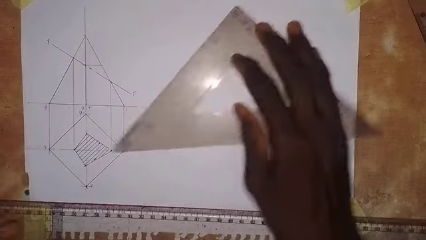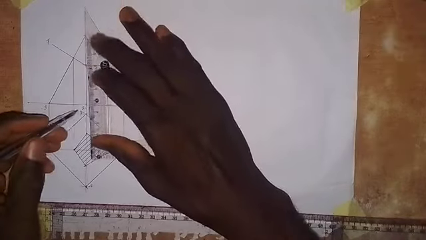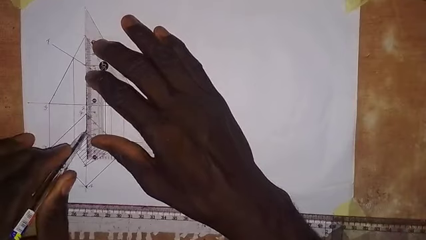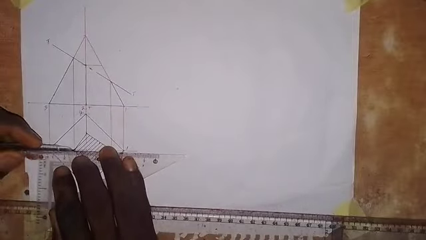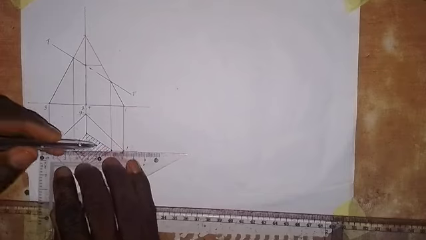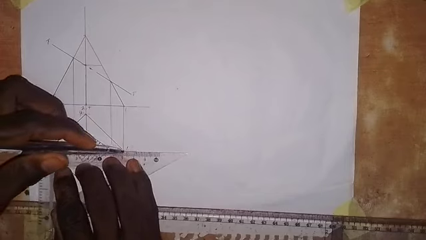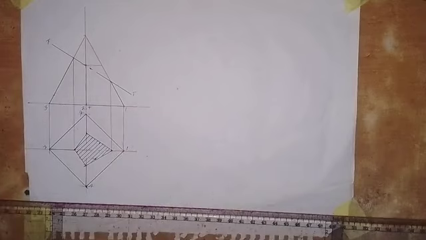Alright, so we have this, and another thing that we need to do is make this line a thick line. We also need to make this a thick line from here down here, and this line too, the edges of the pyramid, and we also make this line a thick line. So we have completed the plan as we have it here.